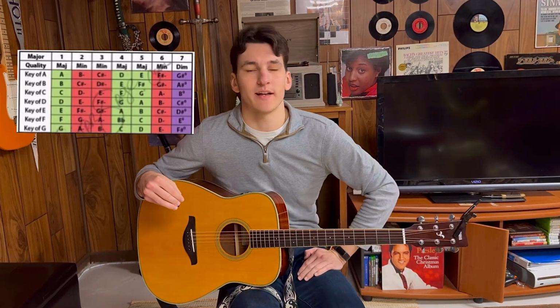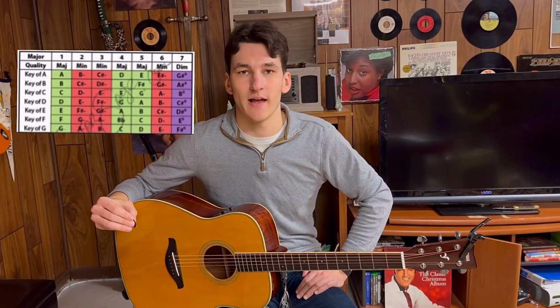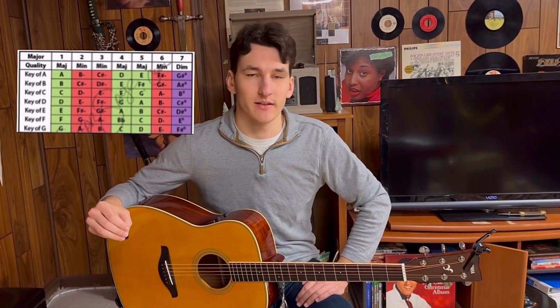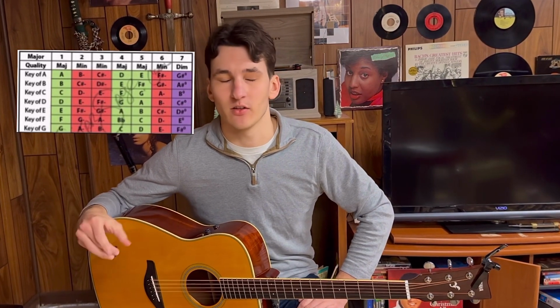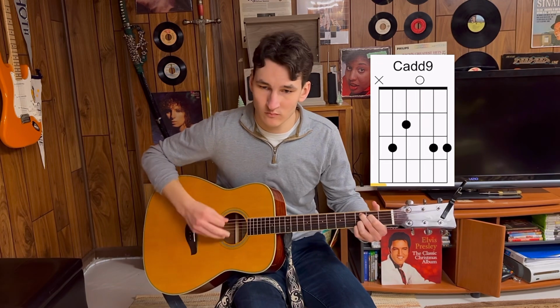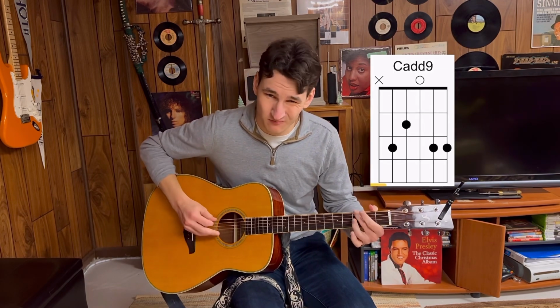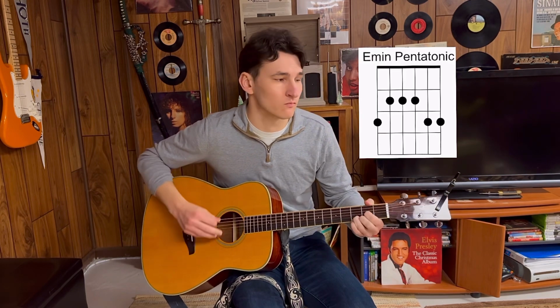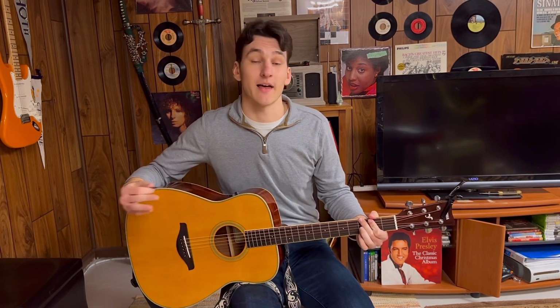Another important thing to note, that 6th chord, which is always going to be minor, that's your relative minor in the key. So if you were playing in the key of G major and you wanted to, let's say, rip a solo, you would use the relative minor pentatonic scale. So for G, that would be E minor. So if you're playing chords in G, the relative minor pentatonic scale is always going to sound good with that major 1.